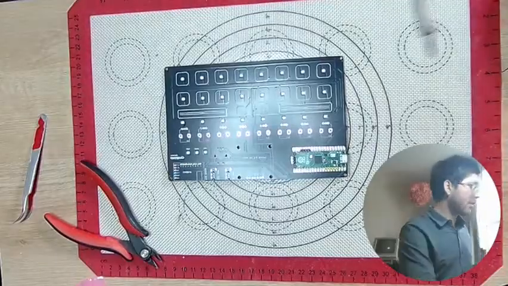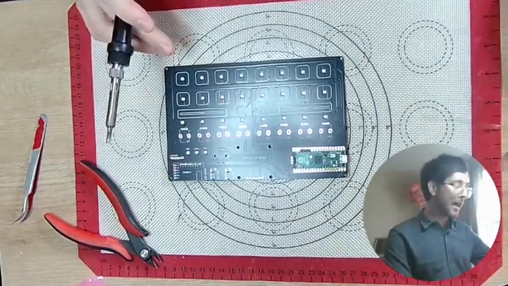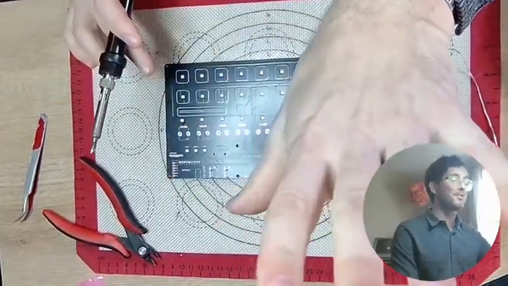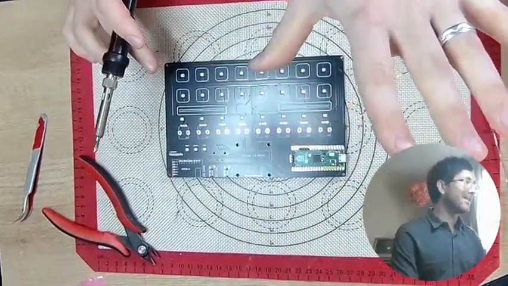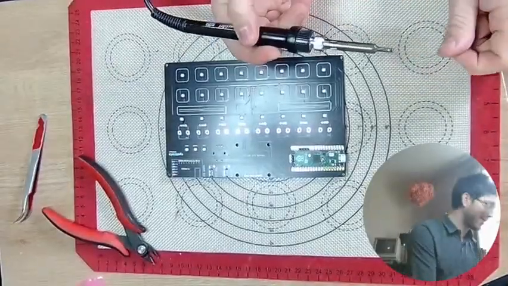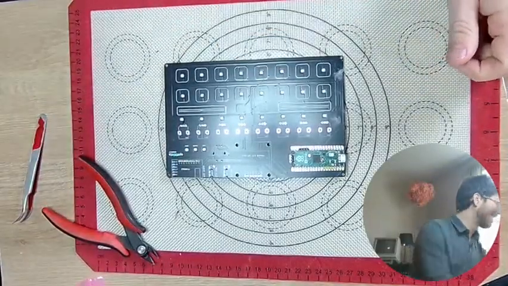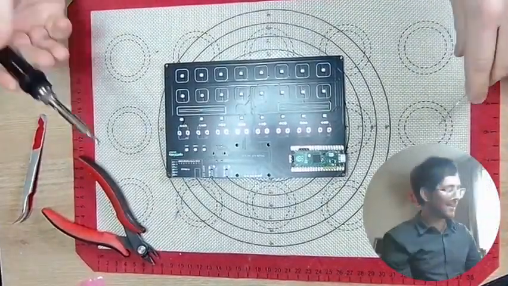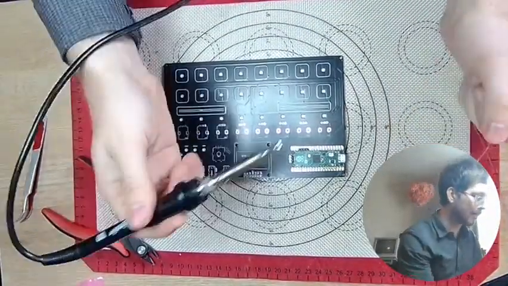And let's get started. So I will say, for the sake of noise, I have a fume extractor, but I'm not gonna use it. And I apologize for that. But this is a pretty well ventilated house. I think I'll be okay. Yeah, and then we're just gonna go down the line.